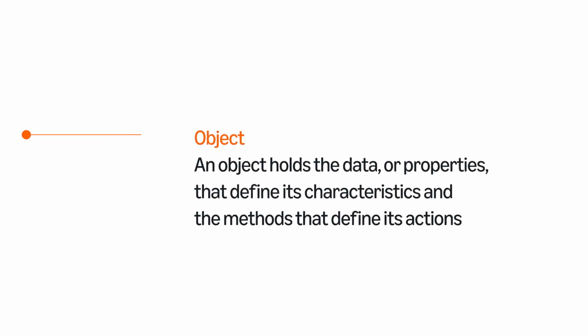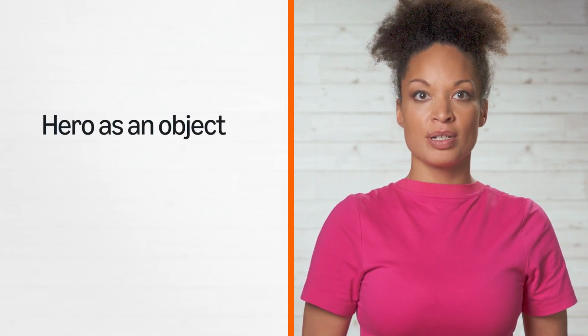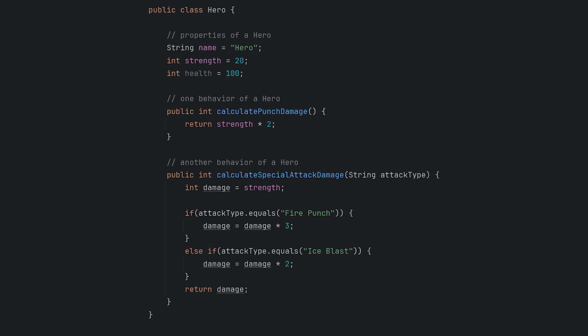But first, what is an object? An object holds the data or properties that define its characteristics and the methods that define its actions. Now, let's examine how this applies to your code. You've already defined a Hero class as a blueprint for creating the hero objects. This class is like a template for all the heroes you will create. It defines the characteristics and the abilities that every hero will have.